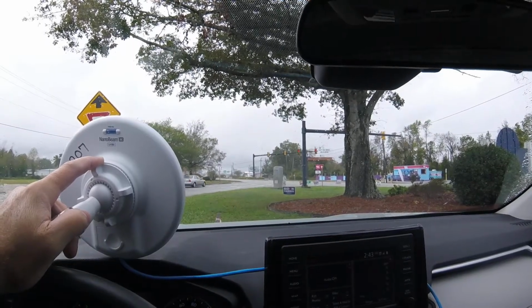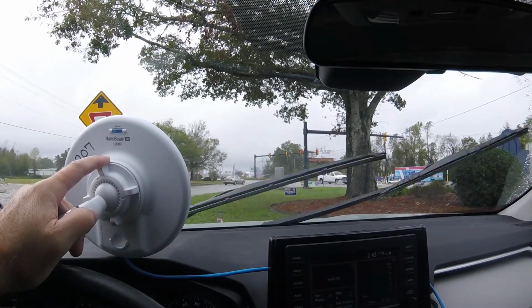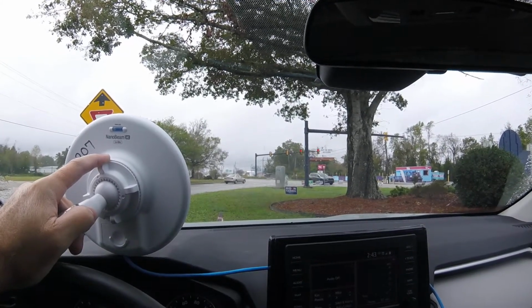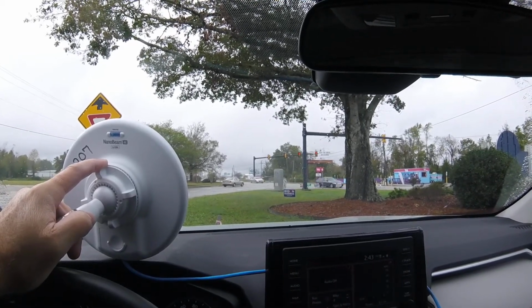Definitely got a line of sight, but the environment around the tower is congested with 2.4 gigahertz frequencies.